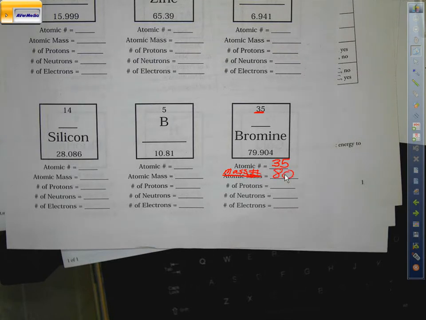So if I know the atomic number is 35, I also know the number of protons, and I also know the number of electrons. Okay. So I know the mass number, 80, is going to equal my protons, 35, plus my neutrons.